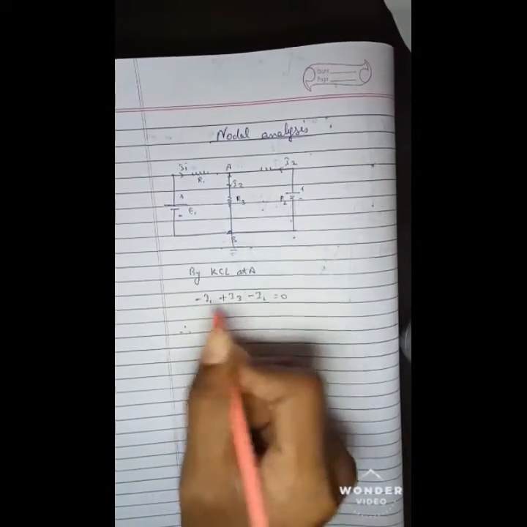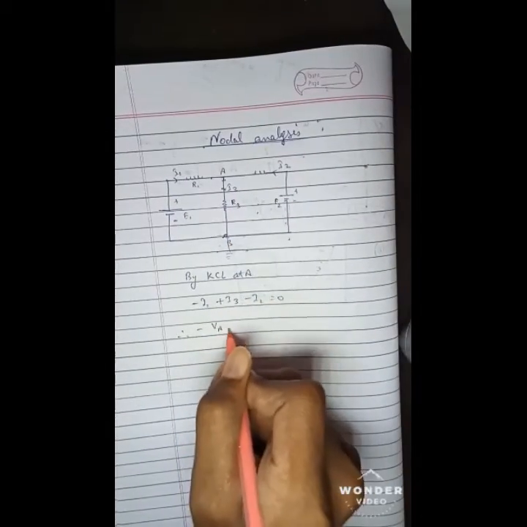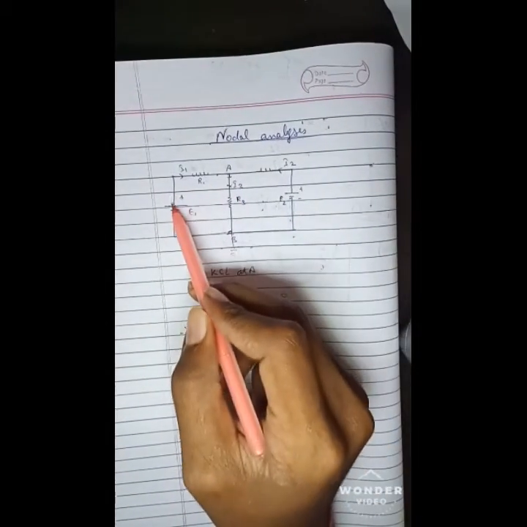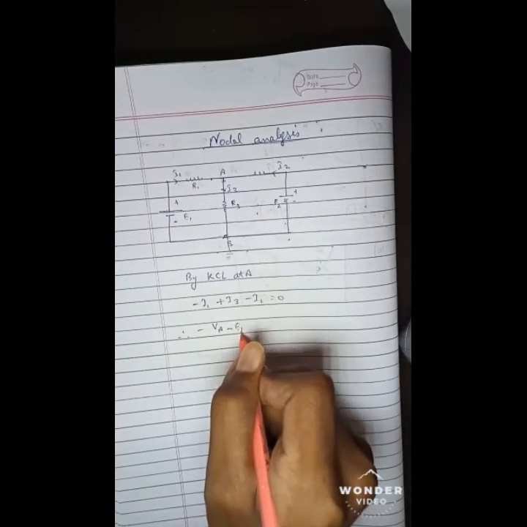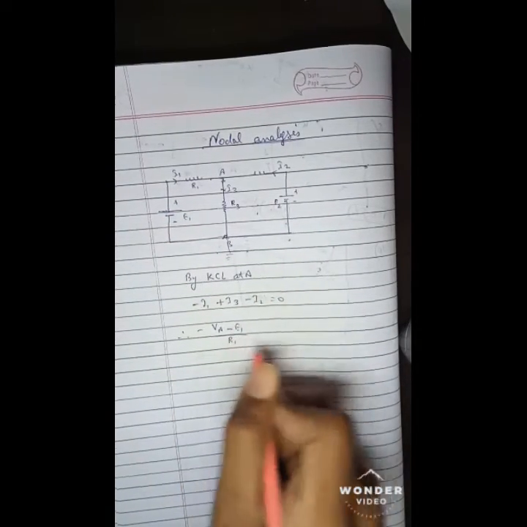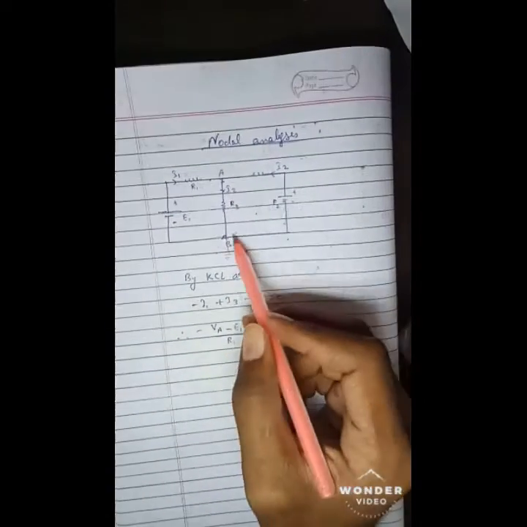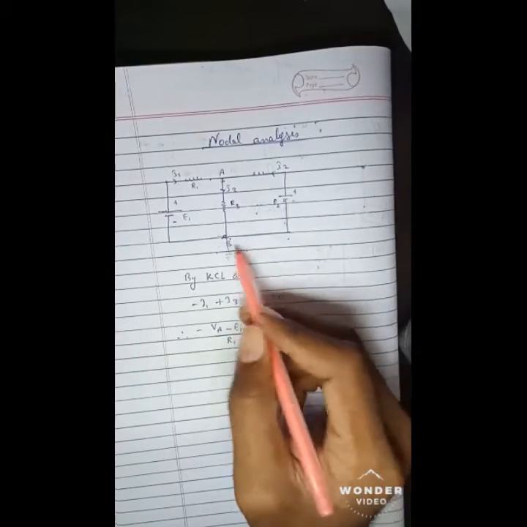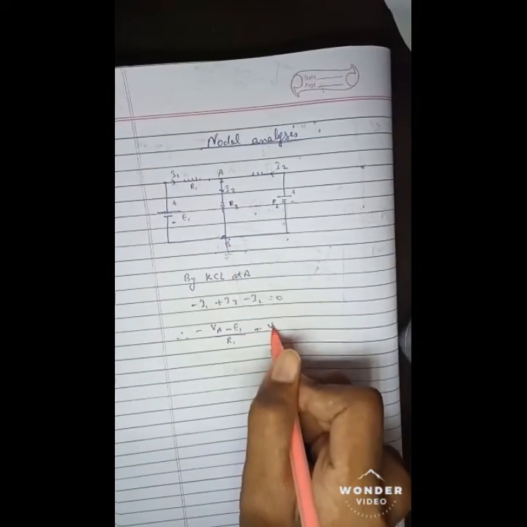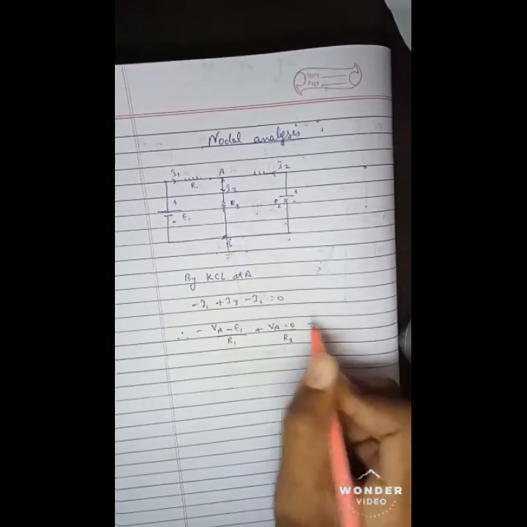I1 is equal to the voltage at A minus E1, divided by R1. Then I3 is equal to the voltage of A minus the voltage of B, divided by R3, and the voltage of B is 0, so we write VA minus 0 over R3.